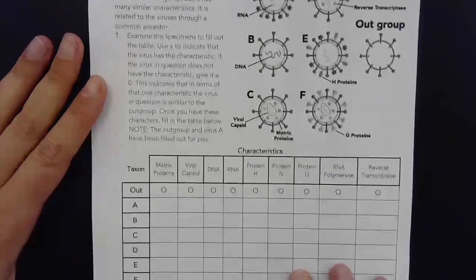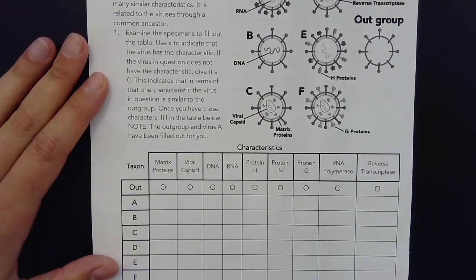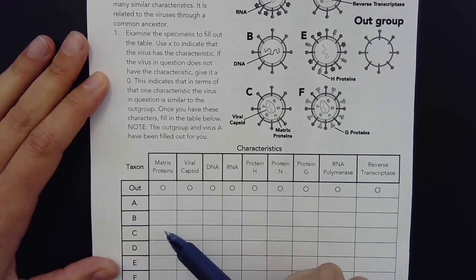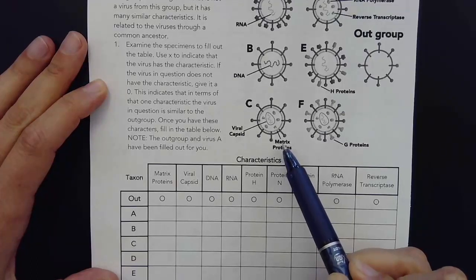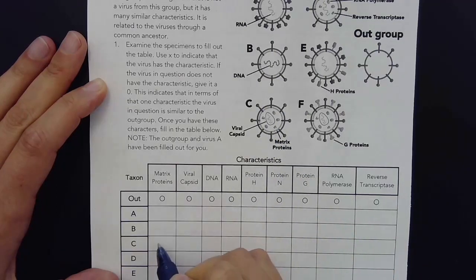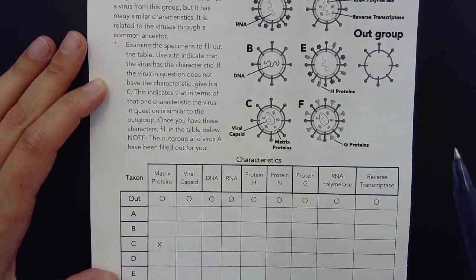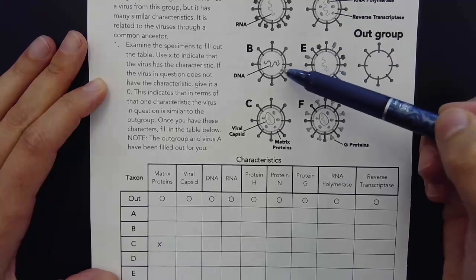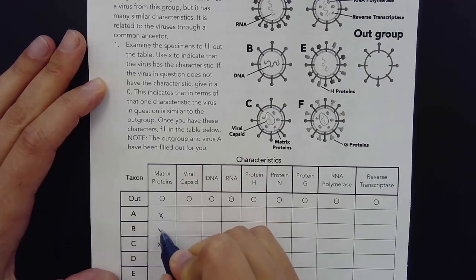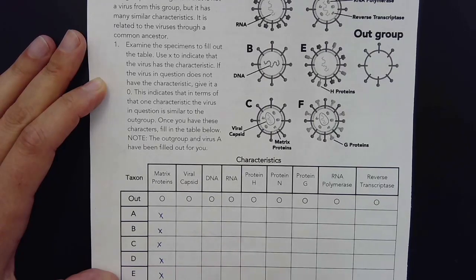So the first thing that we have to do then is figure out which characteristic each of these things has. The way that I like to do this is to start with something like the matrix proteins. I look on here, and the matrix protein looks like these things right here. So I see that C has a matrix protein, so I'm going to give it an X. And then I'm going to look around, and it looks like all of the other ones also have matrix proteins, so I am going to give an X to all of those.